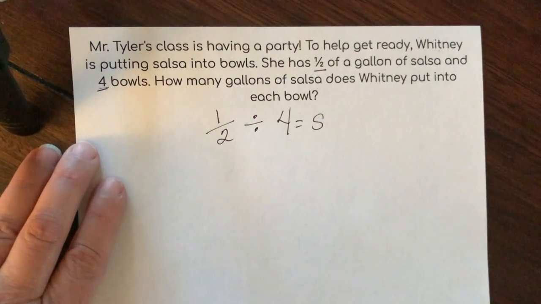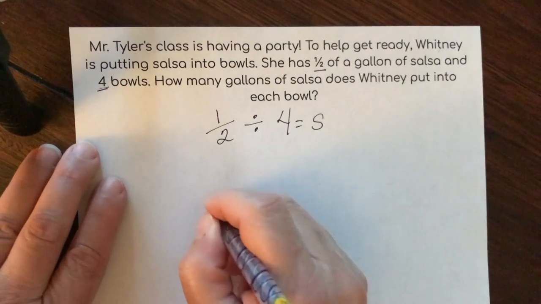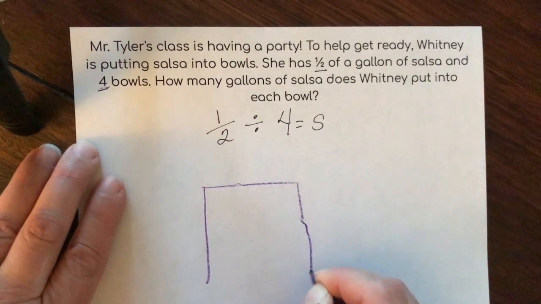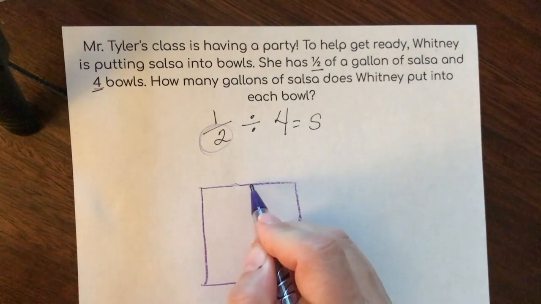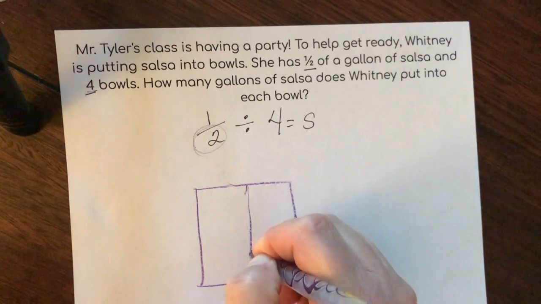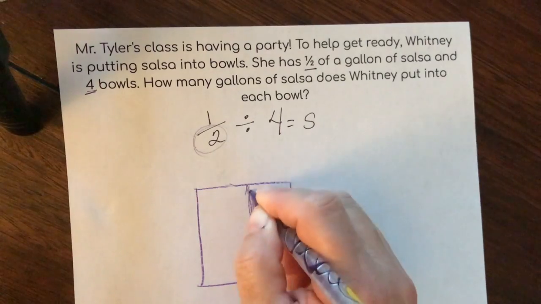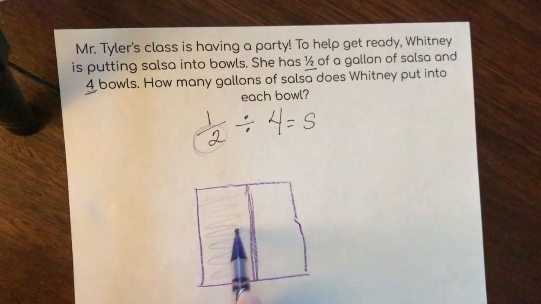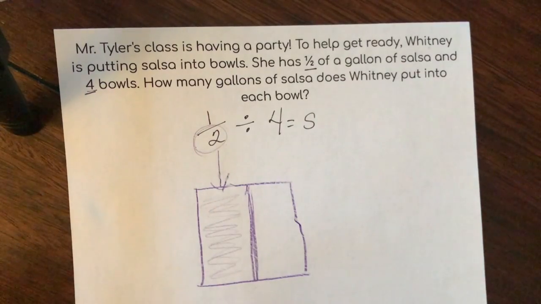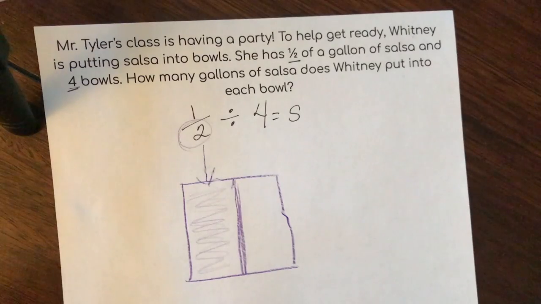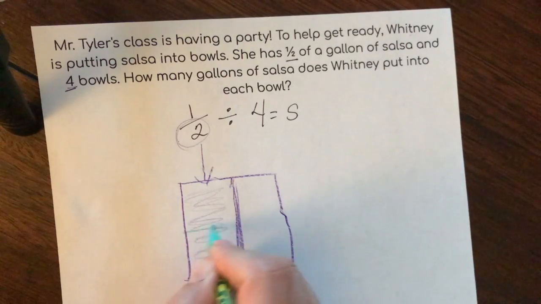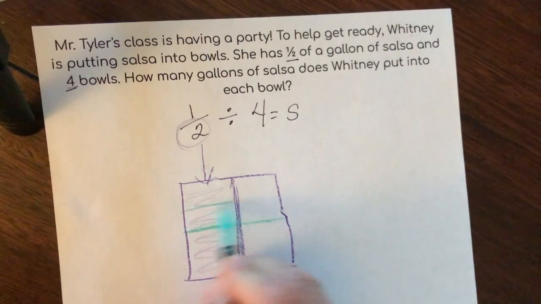Okay, so now I'm going to draw my whole. Here's my whole. I'm going to split my whole into 2 pieces. So here's my half of my whole. So this is 1/2. Now if I take my half and divide it into 4 pieces, so in my half, I'm going to now divide this into 4.